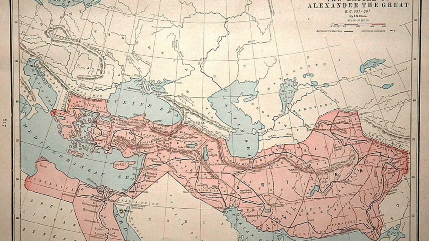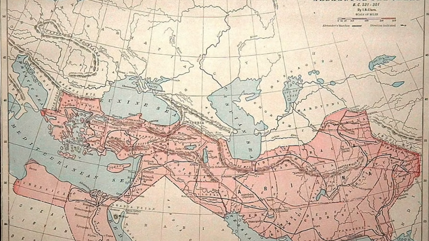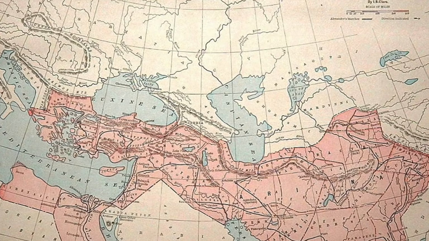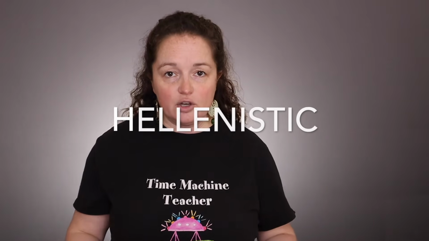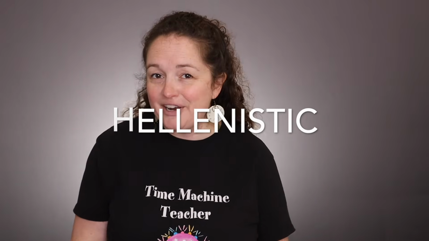Later in the 300s BCE, we have Alexander the Great, who built a vast empire incorporating Egypt, Persia, and some of India. During this time, he spreads the Greek culture, and this is called the spreading of Hellenistic culture. Our next empire is Rome. Rome borrowed from the Greeks and had mostly similar gods.